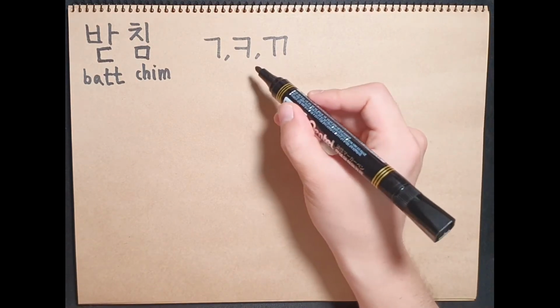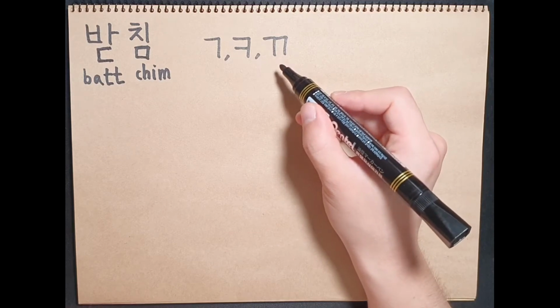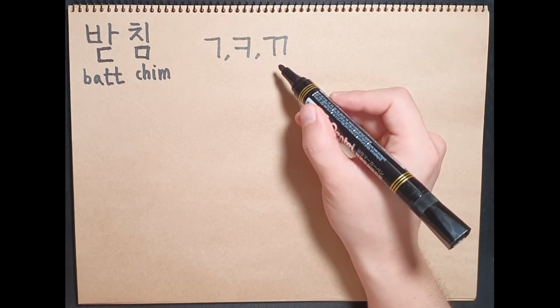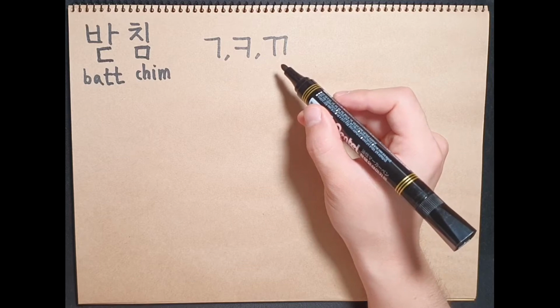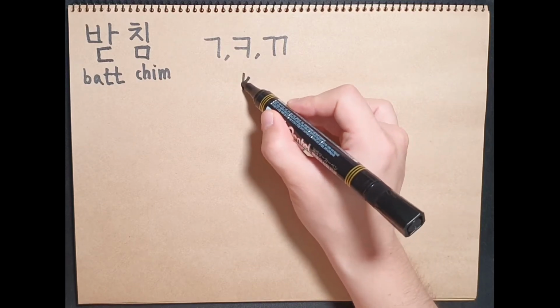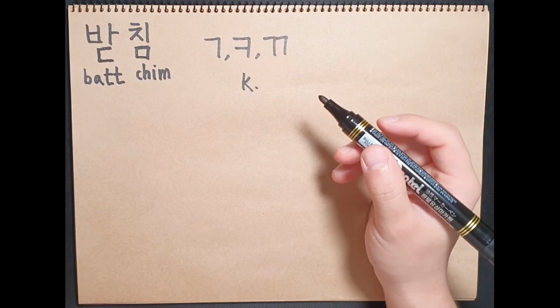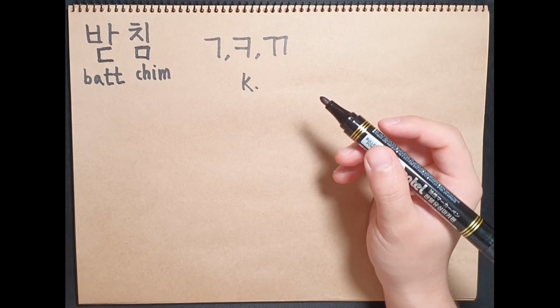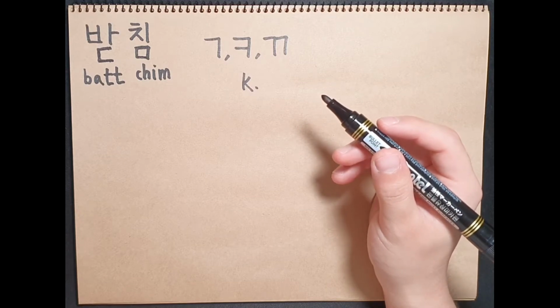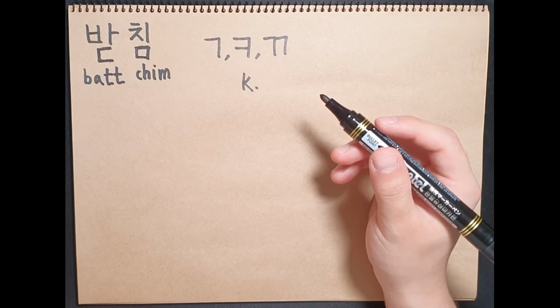These three, when they are at the bottom of a letter, have the same 받침 sound, which is the K sound. When there is a K at the end of an English word, it has a stopping sound, its ending sound.